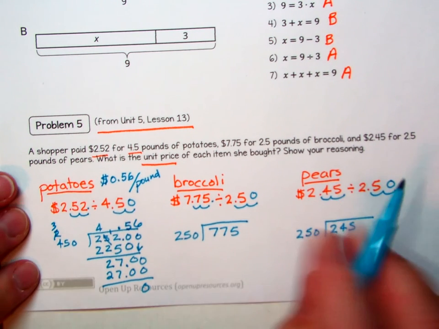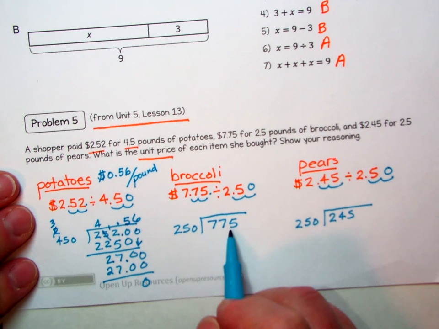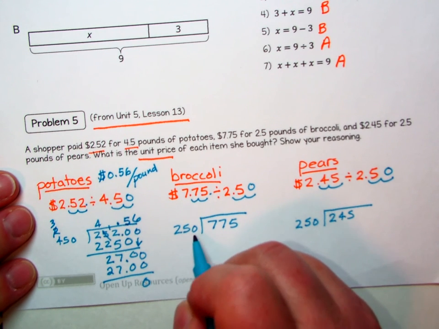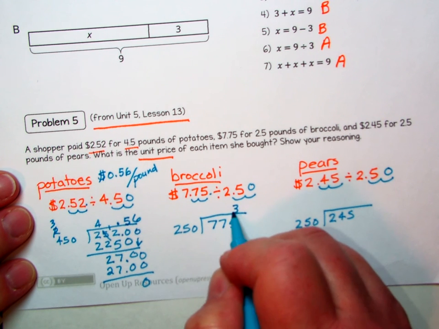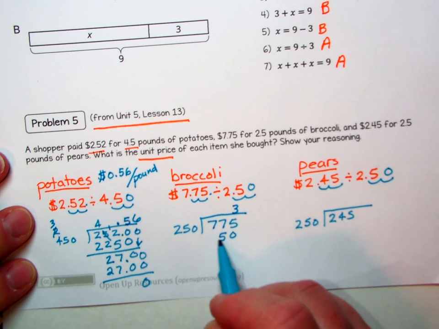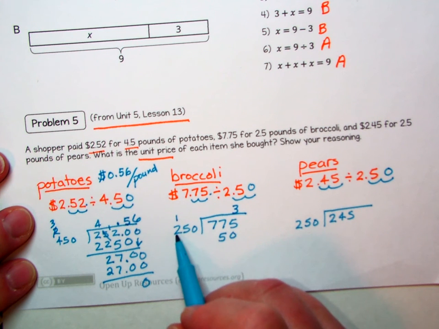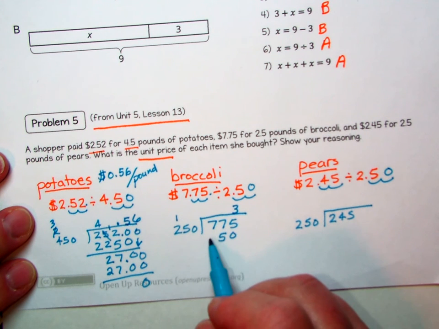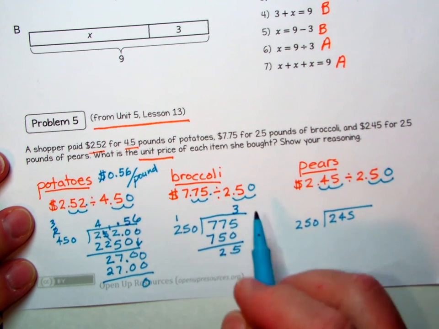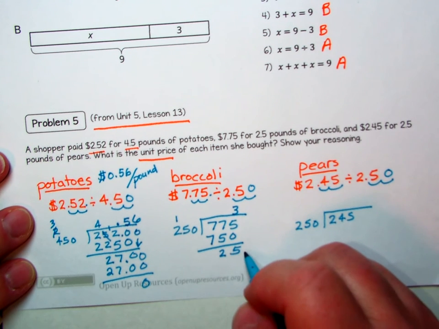Now my broccoli. All right. 250 will go into 775. I know twice 250 is 500. 3 times 250 would be 750, so I know it's going to go 3 times. 3 times 0 is 0, 3 times 5 is 15, carry the 1, 3 times 2 is 6, plus 1 is 7. Okay, so now I've got 25.